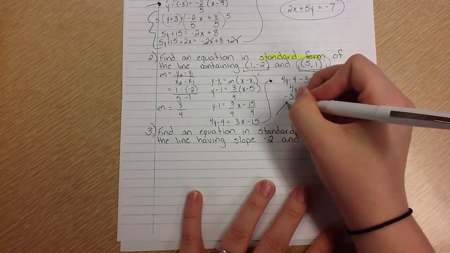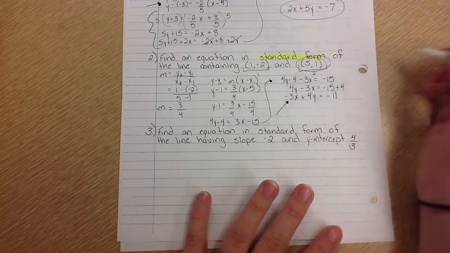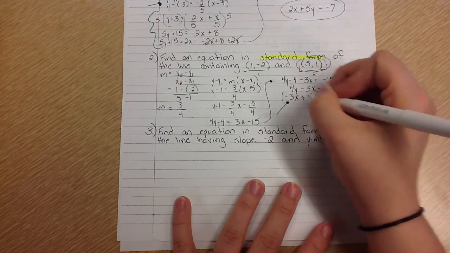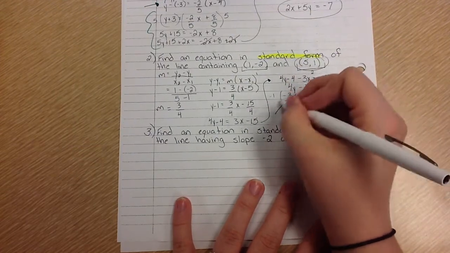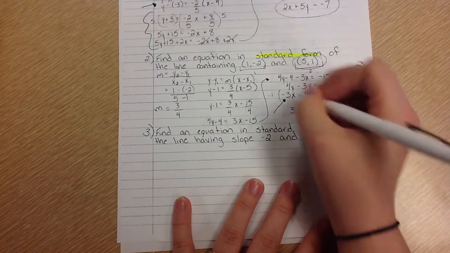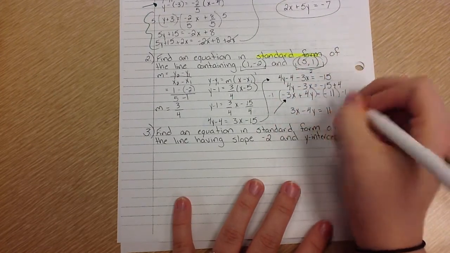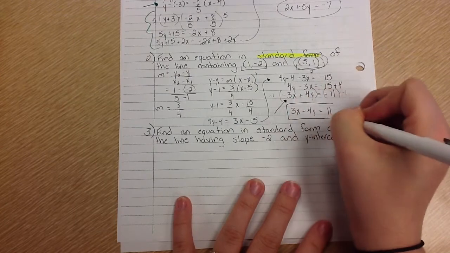Okay. Normally we don't like our leading coefficient, the thing on our x here, to be negative. Right now it's negative 3. So I'm going to multiply both sides by negative 1. So I'd have 3x minus 4y, if I multiply by negative 1, equals 11. There is my standard form.